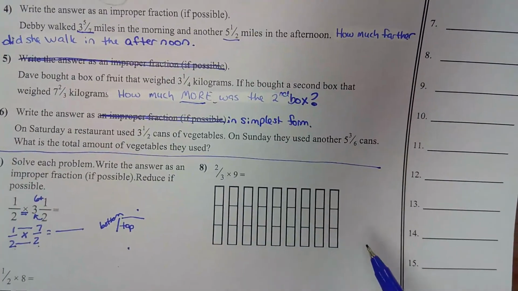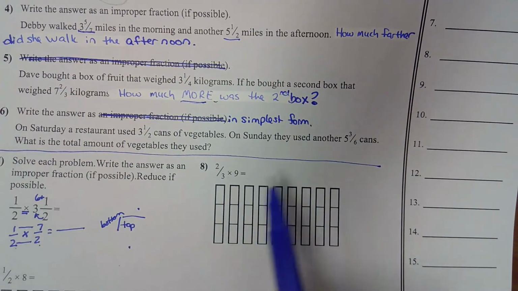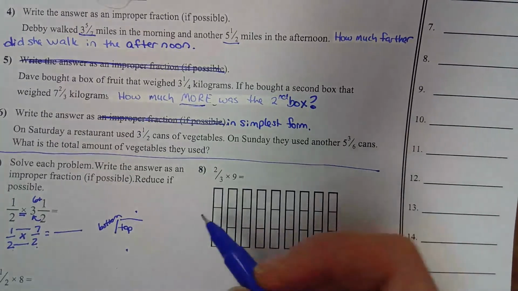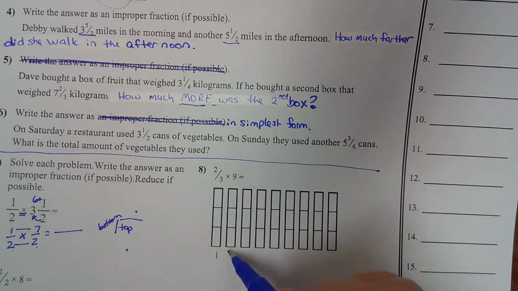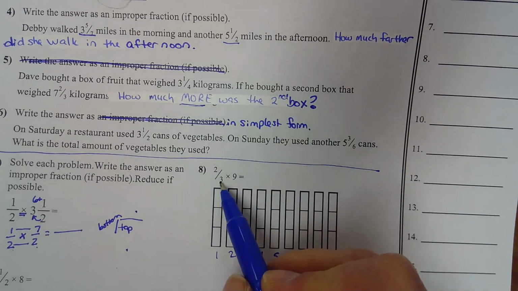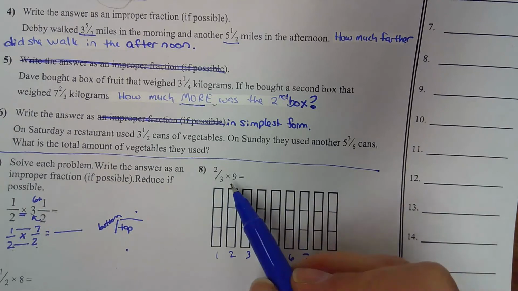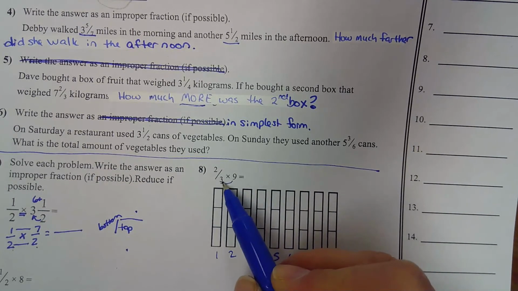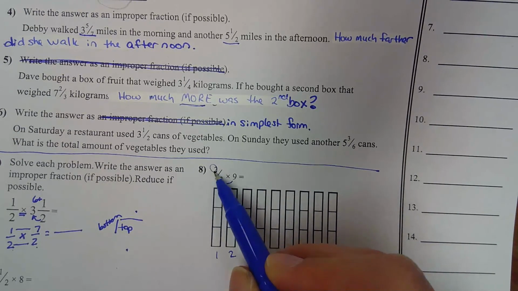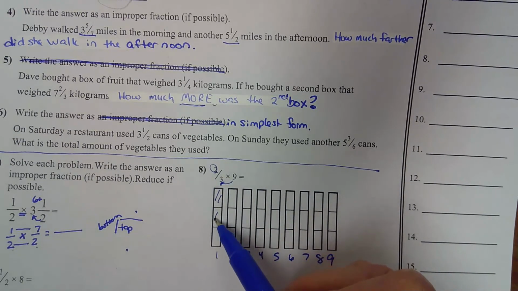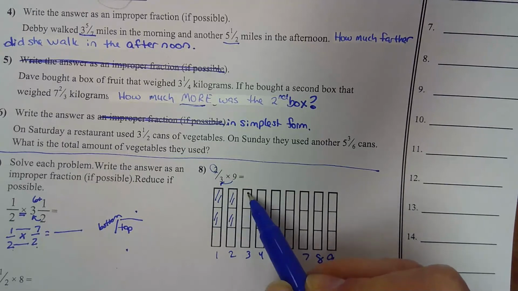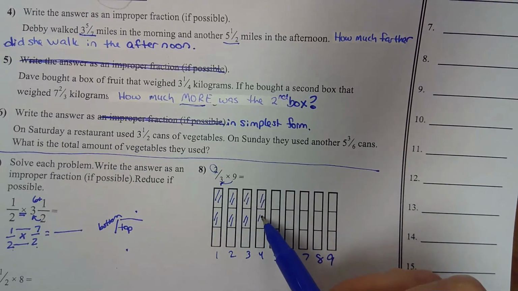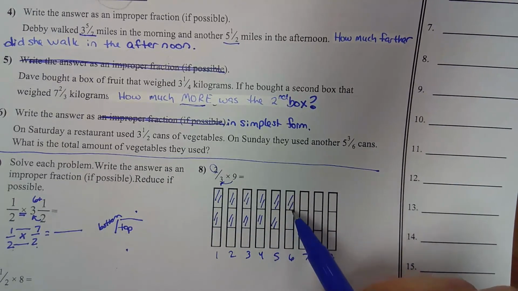Number 8, 2/3 times 9. Again, if you do not have the paper, you don't need to make the drawing, but they have 1, 2, 3, 4, 5, 6, 7, 8, 9 whole items. They are divided into thirds, but really you could look at this and say, wait a minute, if I take my 9 whole items and divide them into thirds, there's going to be 3 in each one. If I take 2, or you could just take 2 out of 3 pieces each time.